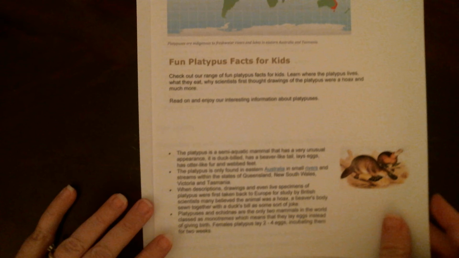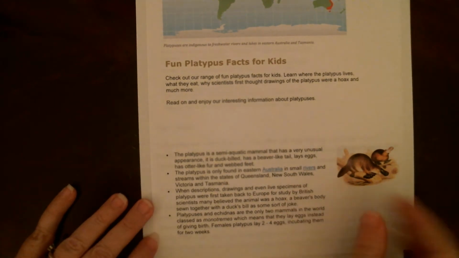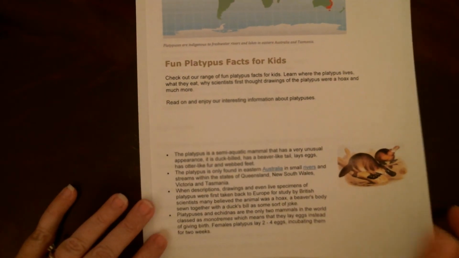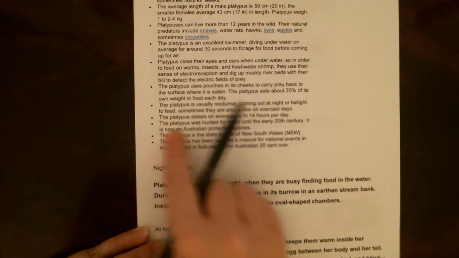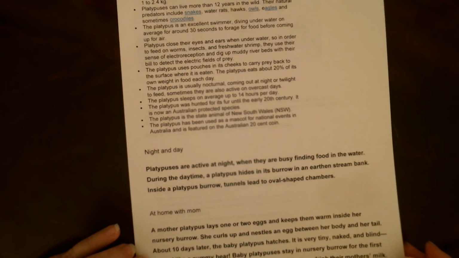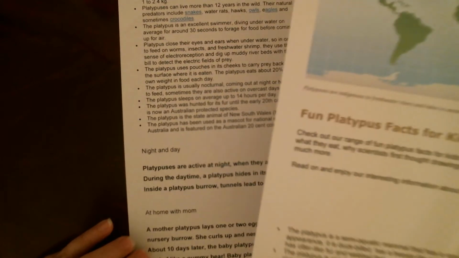This actually had some really good information about what it looked like. Let me see if I can find it. Maybe not. Miss McClellan, I thought I had it. All right, well, I need to go through and look again.